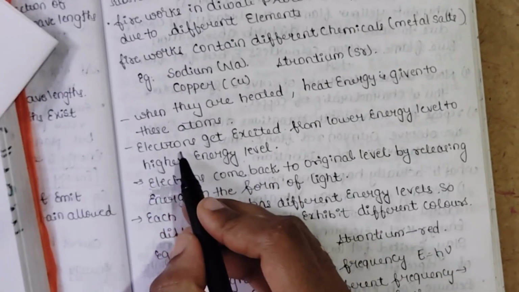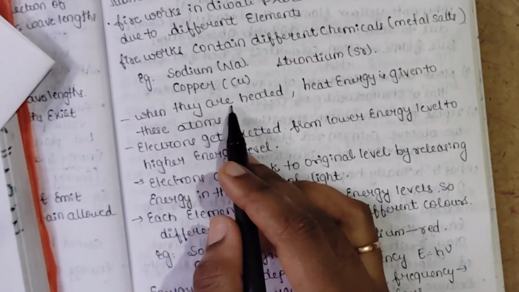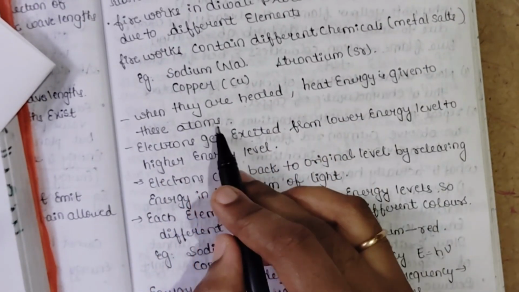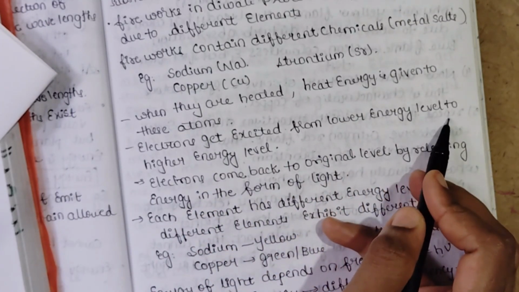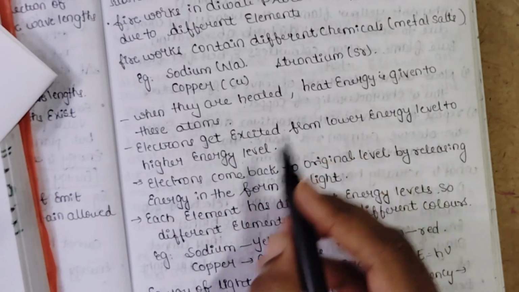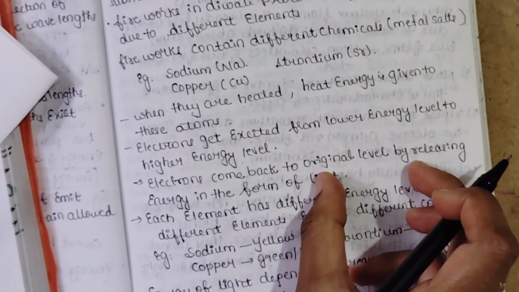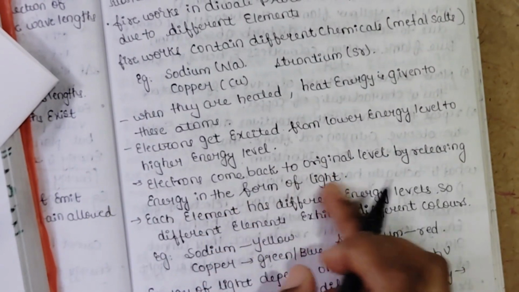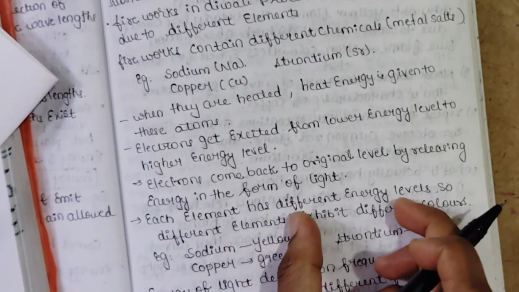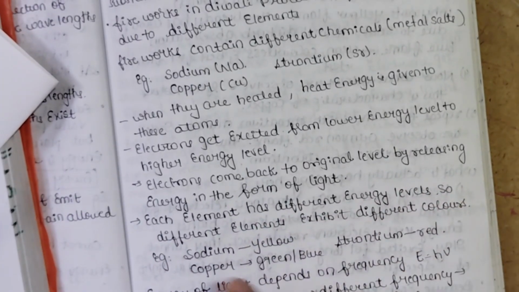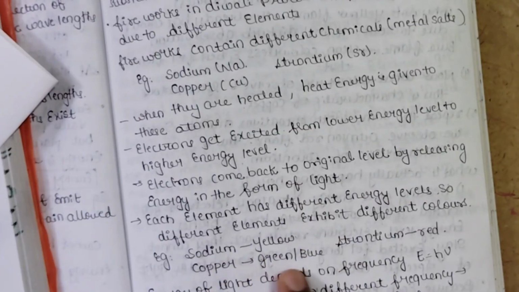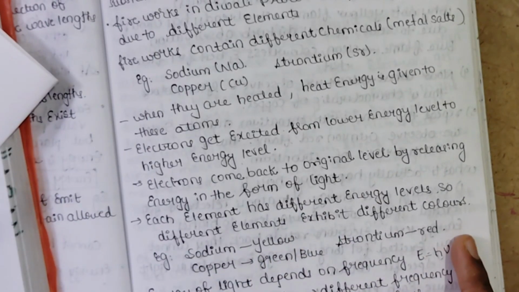Electrons get excited when heat energy is given to the atoms. They go from the lower energy level to the higher energy level, and the electrons come back to the original level by releasing energy in the form of light. Each element has different energy levels, so different elements exhibit different colors. Sodium gives the yellow color, copper gives the green or blue color, strontium gives the red color.